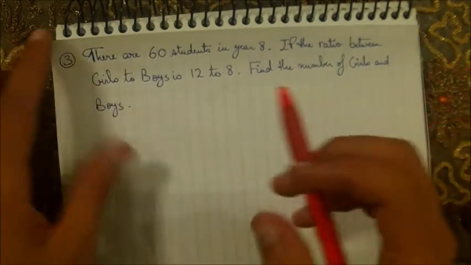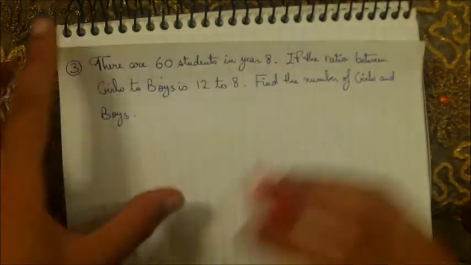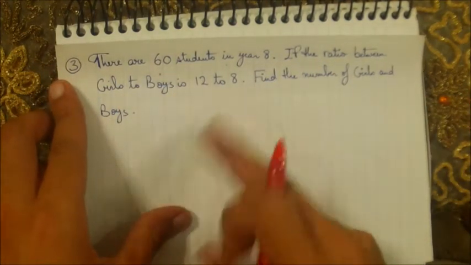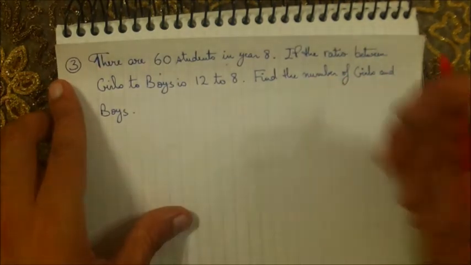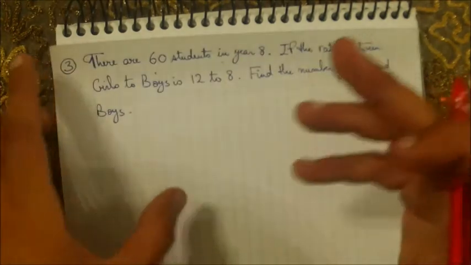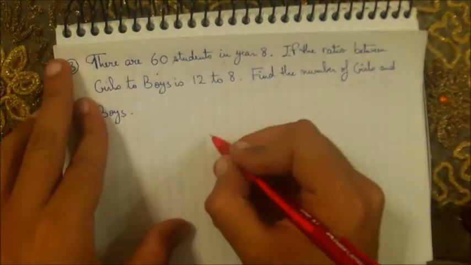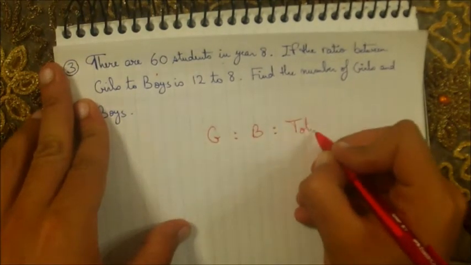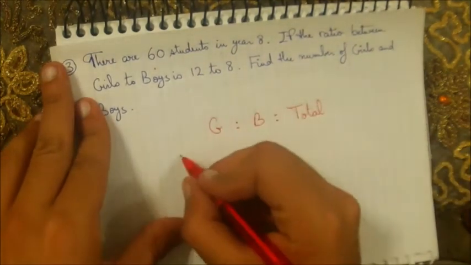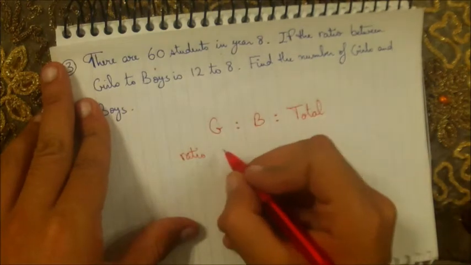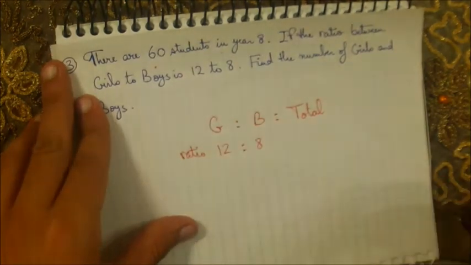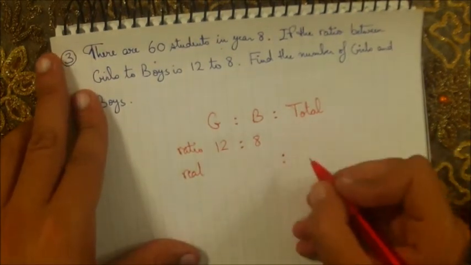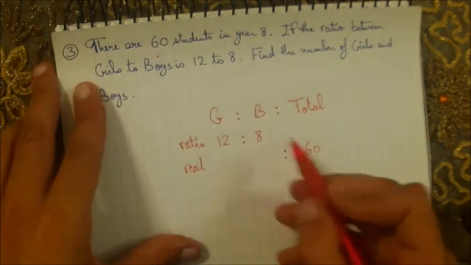So in that question, I know that there are 60 students in year 8. That's the total number of students. If the ratio between girls to boys is 12 to 8, find the number of girls and boys. Okay, so I have a ratio and I have the total number of all students. So I have again girls, boys, and the question gave me a total. So let's write the ratio first. It is 12 to 8. And the real values, I don't know anything other than its total is 60. I don't know the number of girls, I don't know the number of boys.